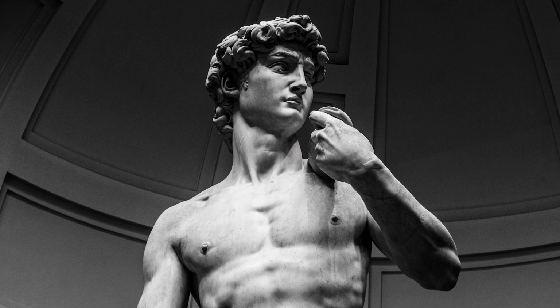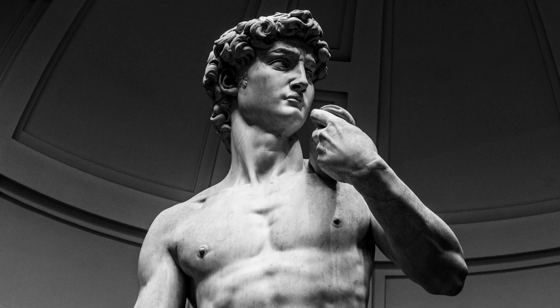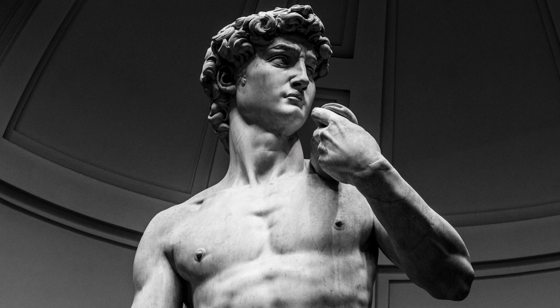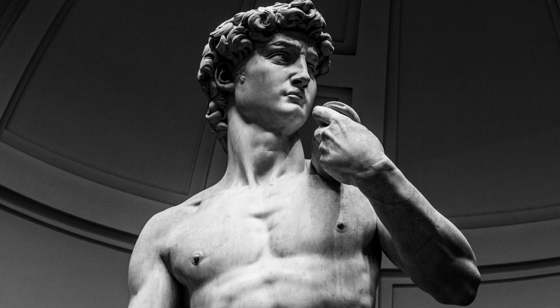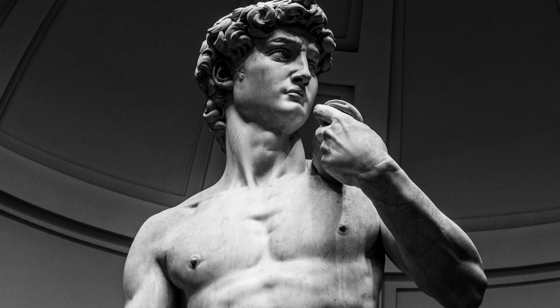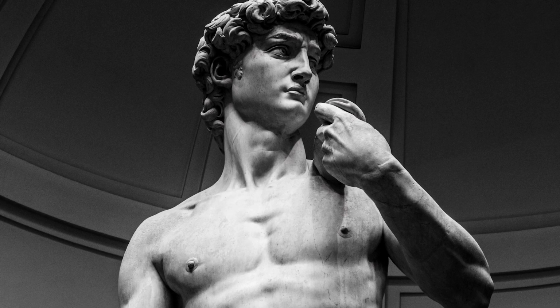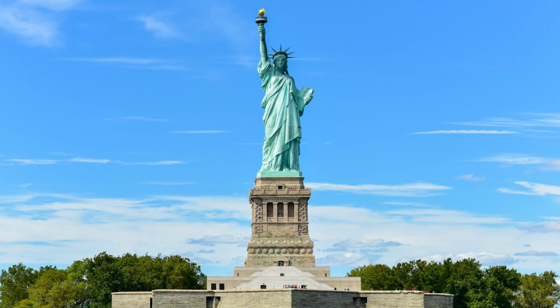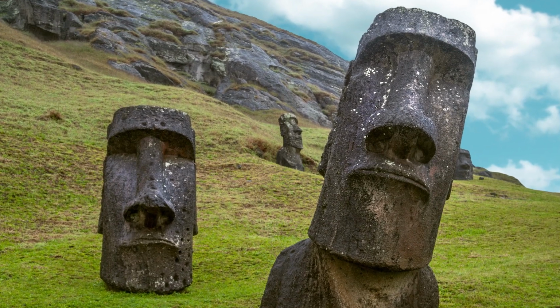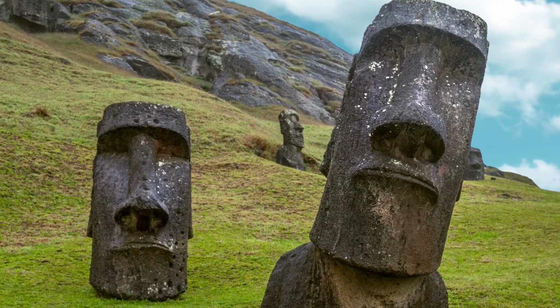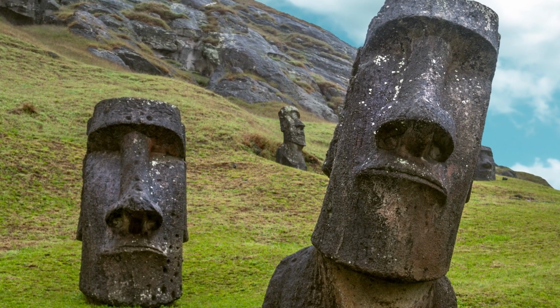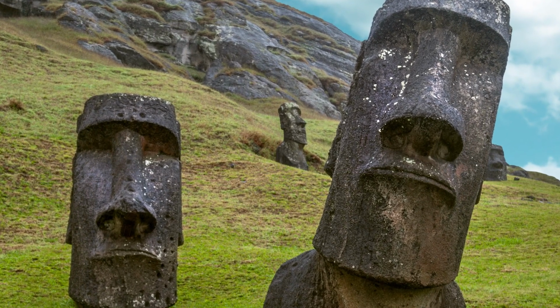Michelangelo's sculpture of David is a shining example of sculpture in the round. This finely carved masterpiece showcases the beauty of the human form in sculpture. But David is not alone in this style. Consider the Statue of Liberty or the sculptures on Easter Island. Any sculpture you can view from all angles falls into this category.